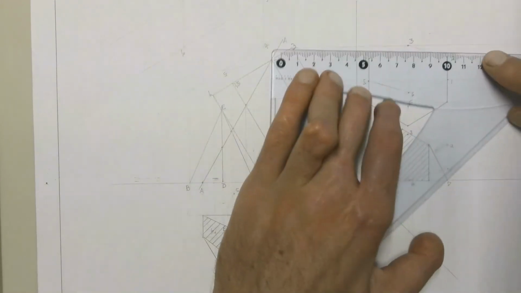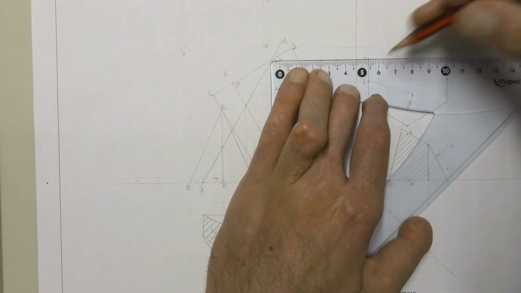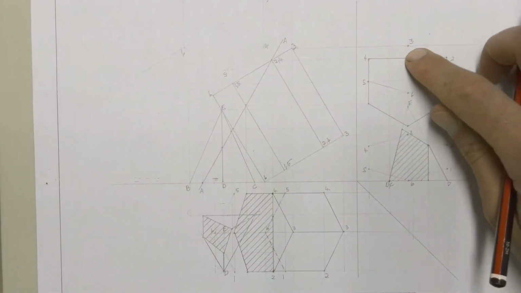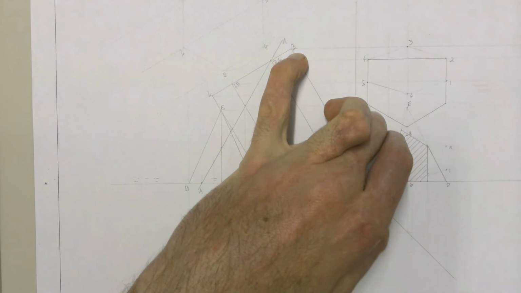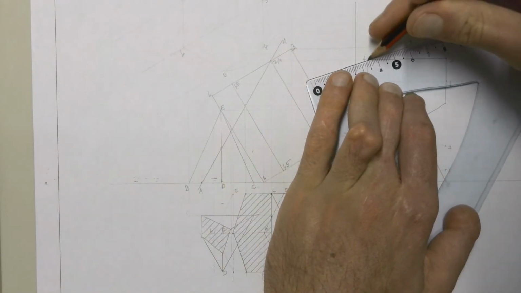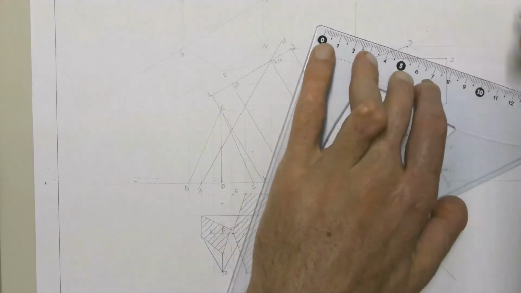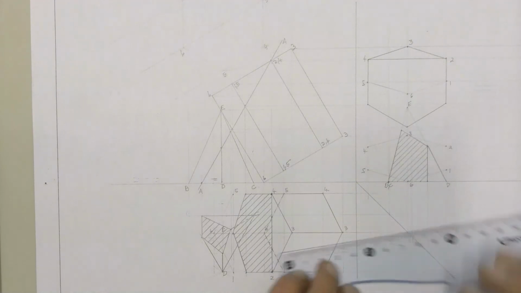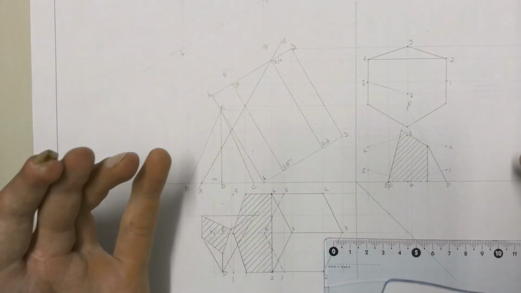And then of course we'll have a dark line straight across, joining 4 to 2. Okay, and then point 3 stays there because point 3 hasn't been cut off. So we're going to draw in the lines from 4 to 3 and from 3 to 2. They'll stay. And then we have to check and see what else is going to still be around.